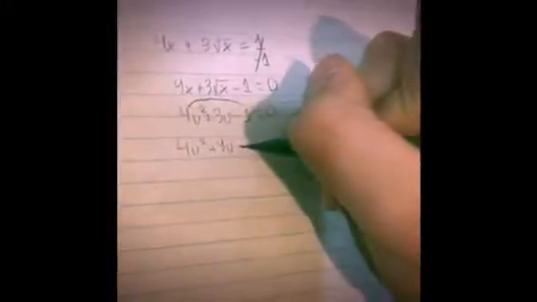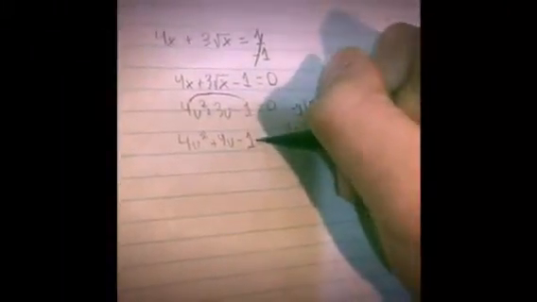The first thing here would be to move over the 1 to make it equal 0. From there you substitute u in for the square root of x, bringing you 4u squared plus 3u minus 1 equals 0. And you want to see what multiplies to get negative 4 and adds to be 3. And it looks like that's going to be positive 4 and negative 1. Once again, you want both of those values to equal 0 once you calculate them.